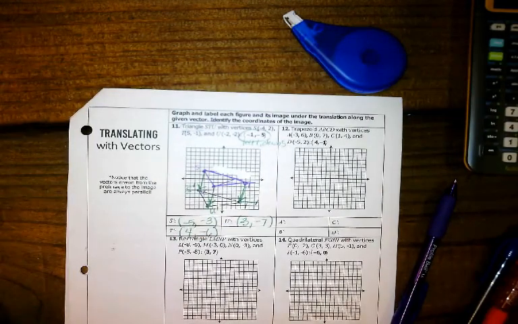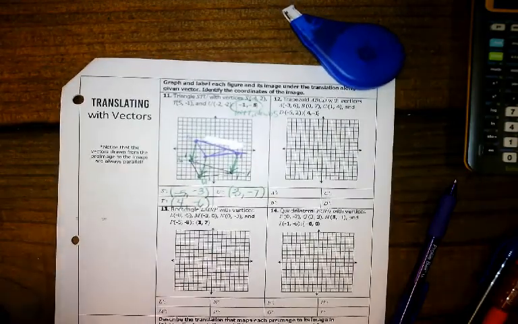Say again? They make it look 3D. Why? What are you noticing about all those vectors? They're all going in the same direction, so they have the same direction. And are they all the same length? Yes. So they all have the same magnitude. So they're the same length, they're going the same direction. They're always parallel.